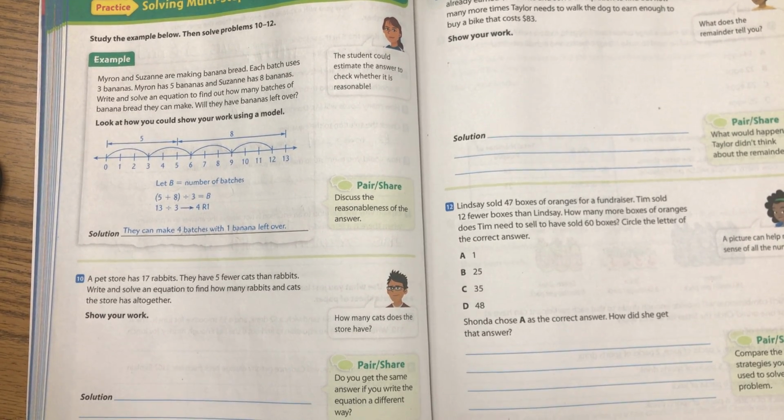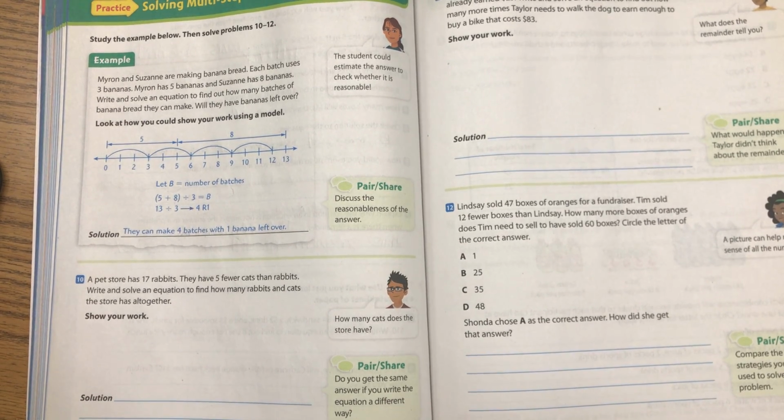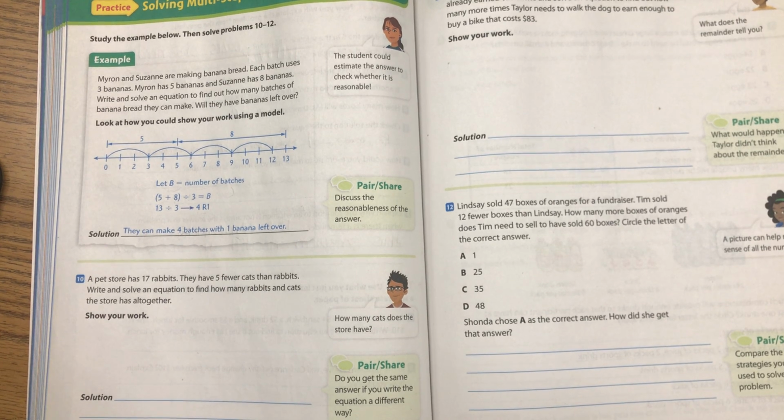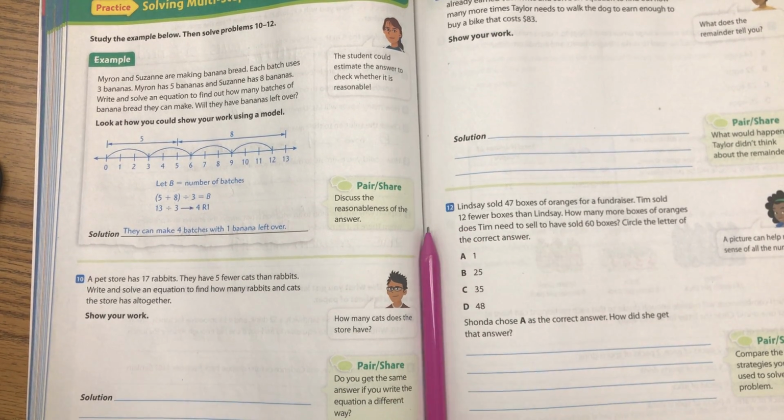Number 10, let's give it a shot. Hope you guys are ready. A pet store has 17 rabbits. They have 5 fewer cats than rabbits. Write and solve an equation to find how many rabbits and cats the store has altogether.